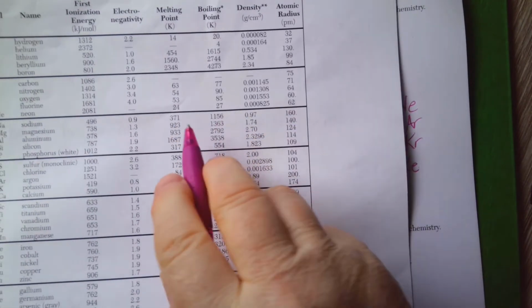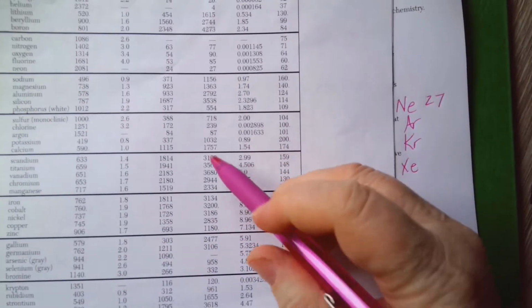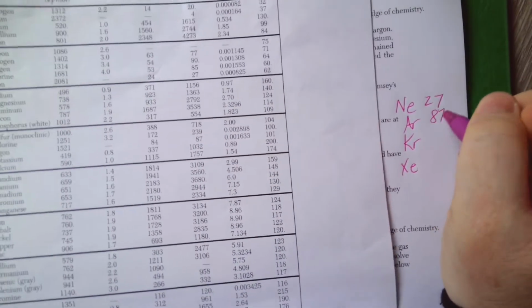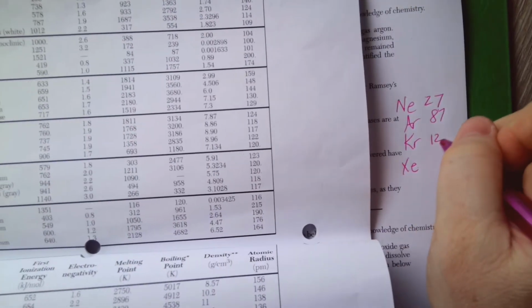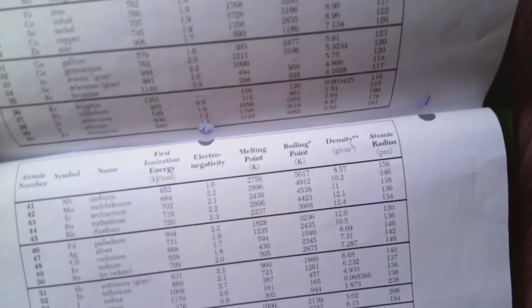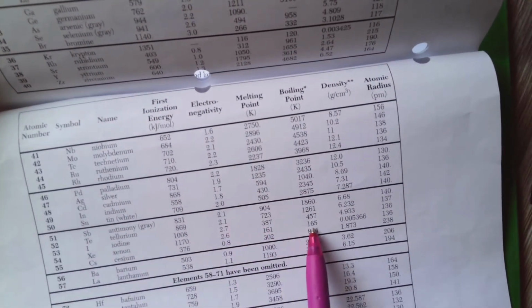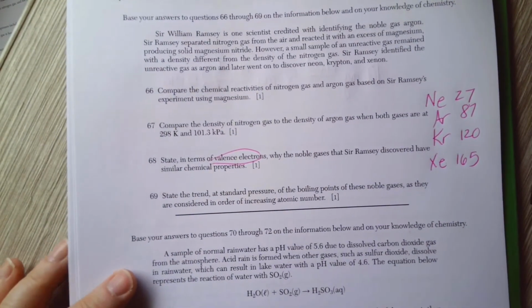Well, I just look it up. Don't make it harder for yourself. So boiling point of neon, 27. Boiling point of argon, 87. Boiling point of krypton, 120. And boiling point of xenon, which I gotta go really far down here to see, 165.